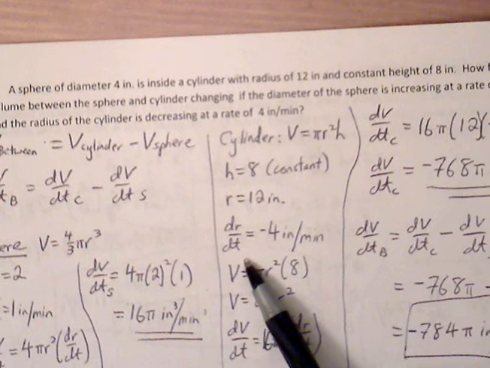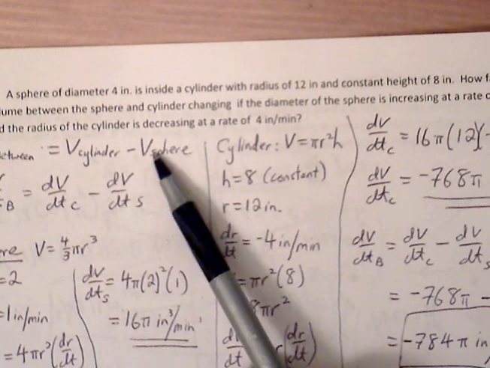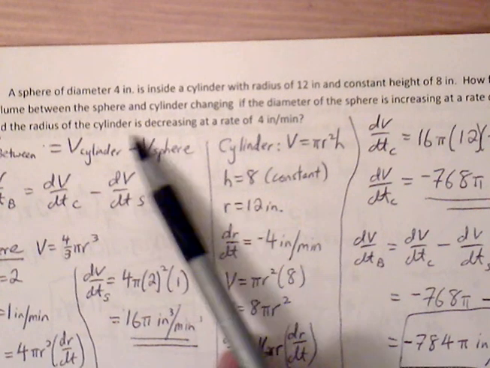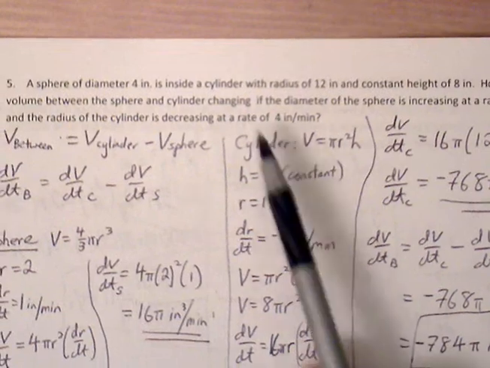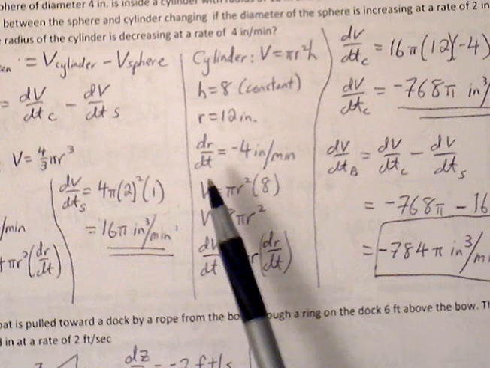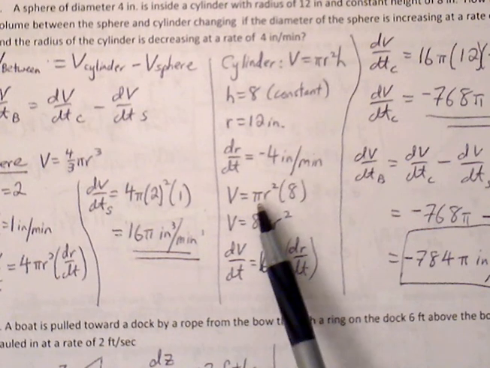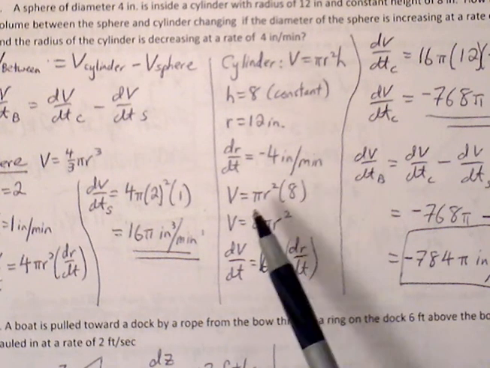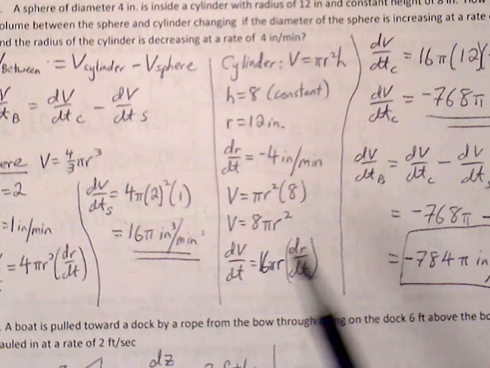So they tell us dr/dt is negative 4 inches per minute. We see that because the rate says that the radius of the cylinder is decreasing at a rate of 4 inches per minute. And so we can find the volume by replacing h with 8.